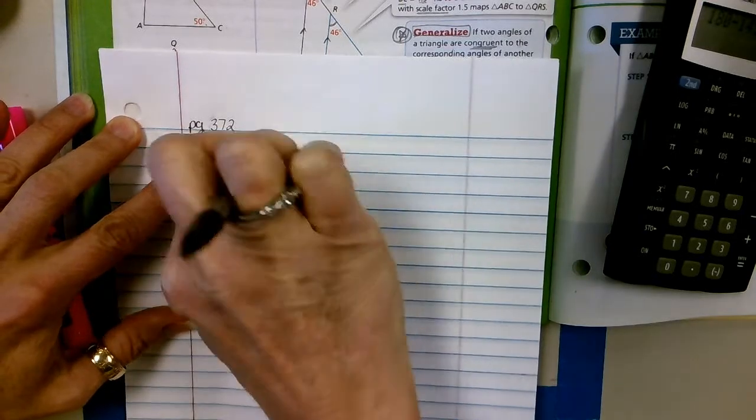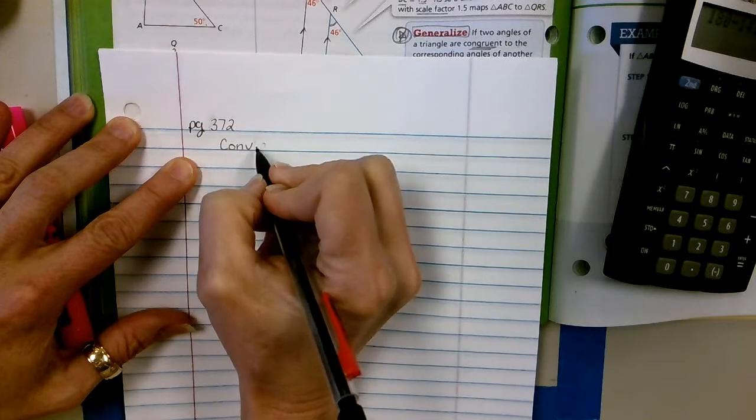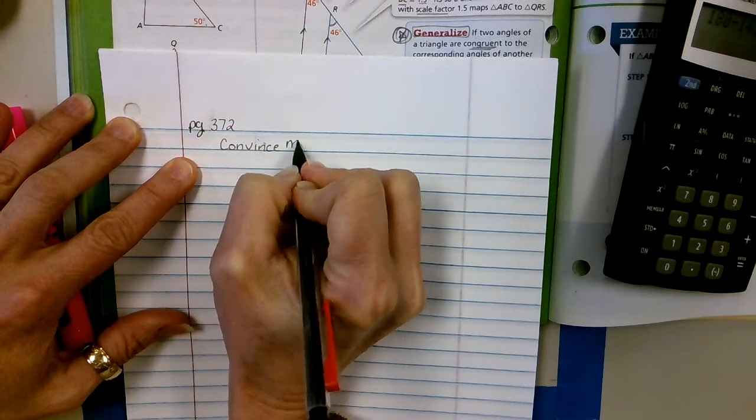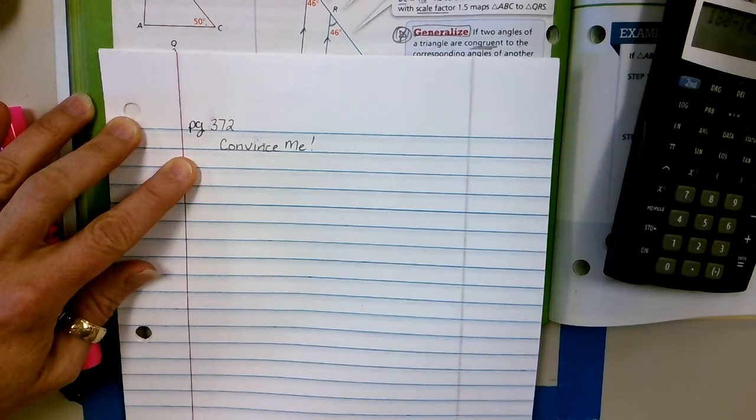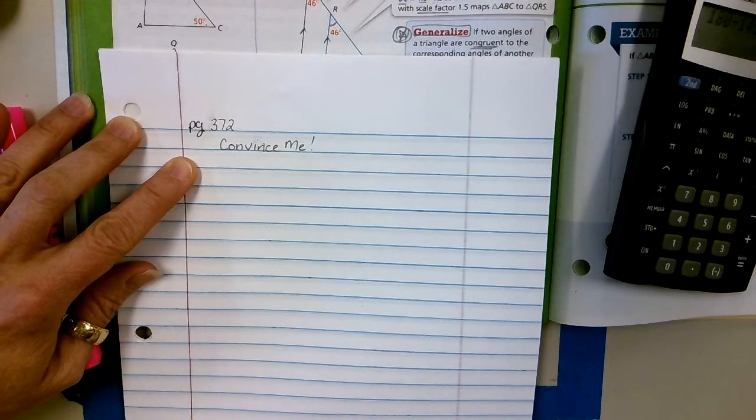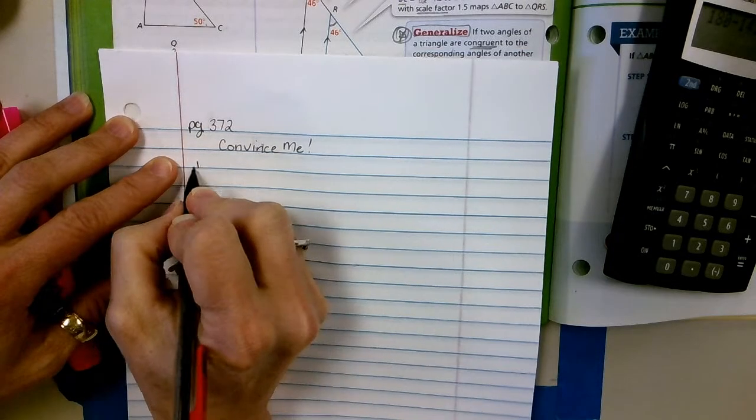Oops, I can't spell convince. Oh my goodness. So it says, use what you know about transformations and parallel lines to explain why the angle-angle criterion is true. So, in order, here's my answer.